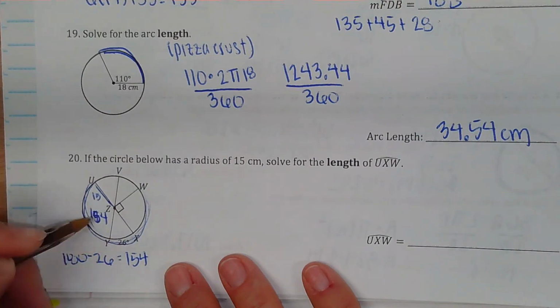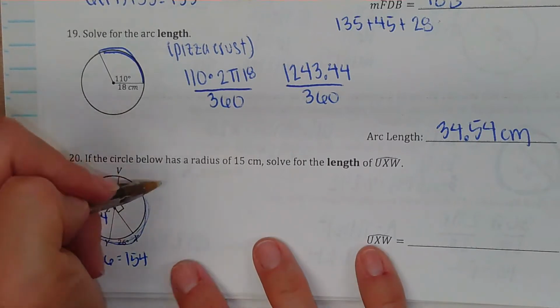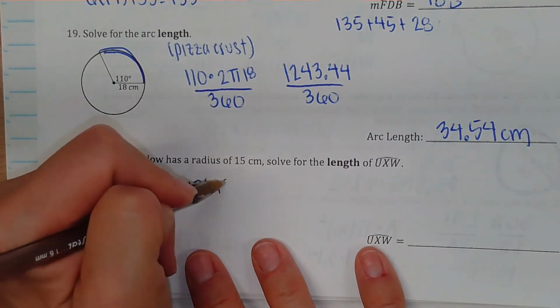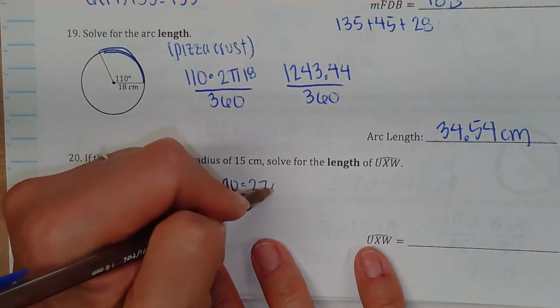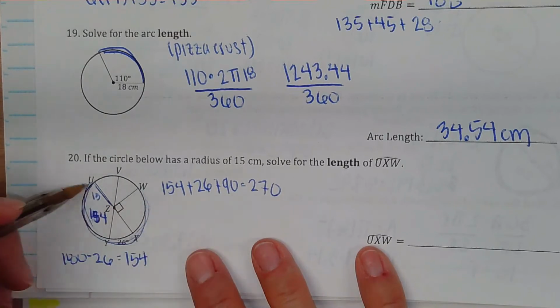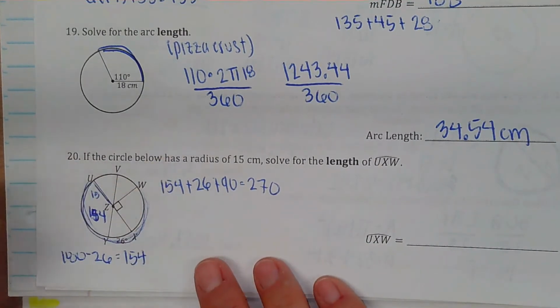So now I'm going to add these up together. 154 plus 26 plus 90, and I will get 270. Okay, I'm going to take that 270, the total measure there, and go ahead and find the length.